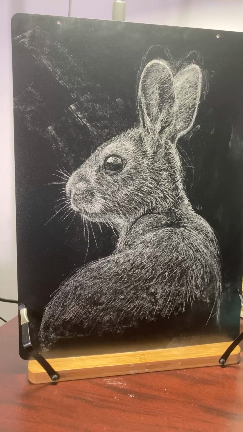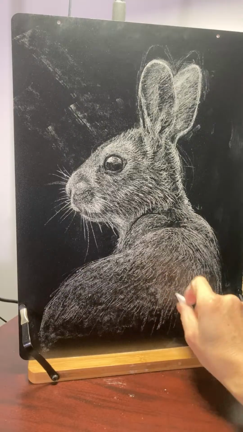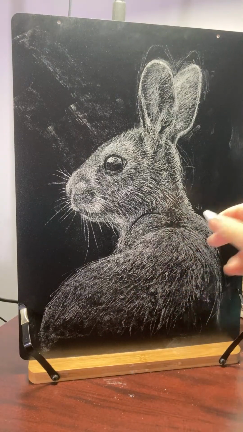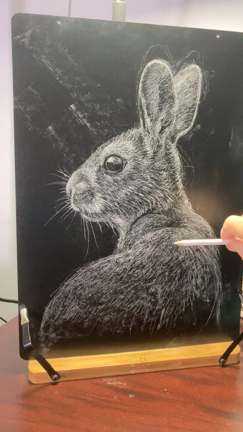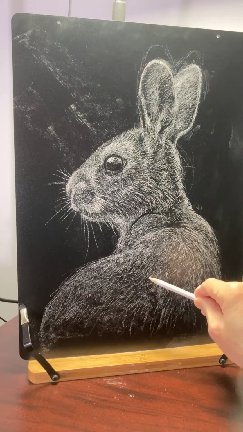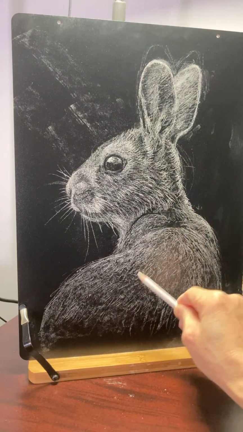Okay, all right. So that's the rabbit today. And give some black hair. The hair turns this way.